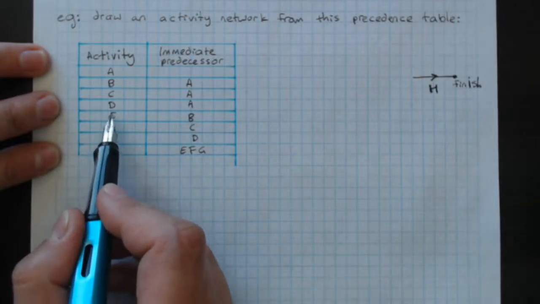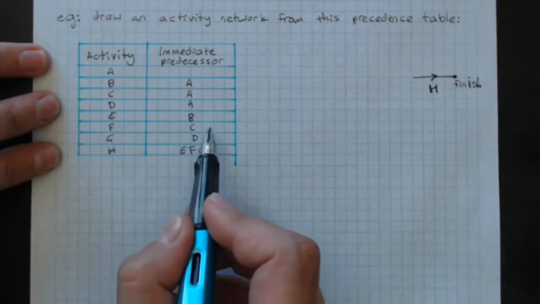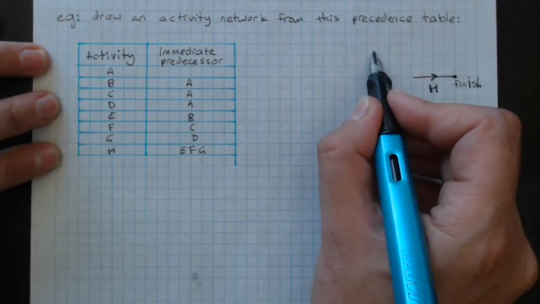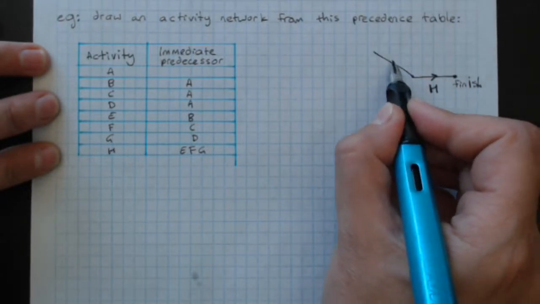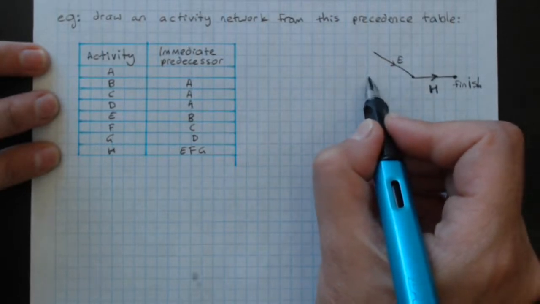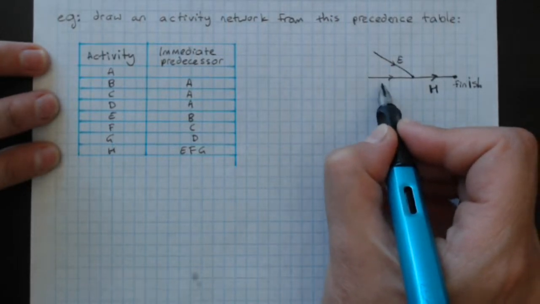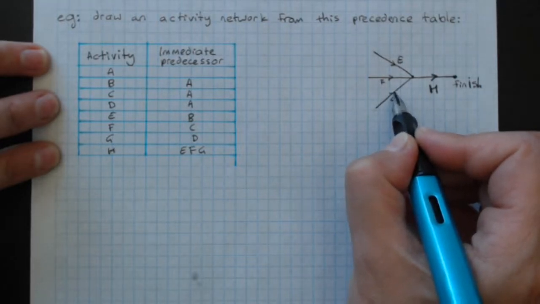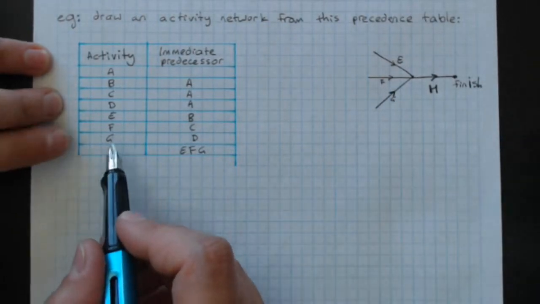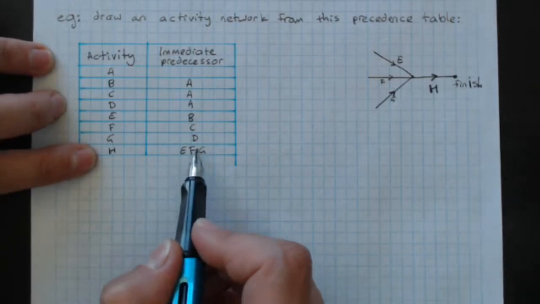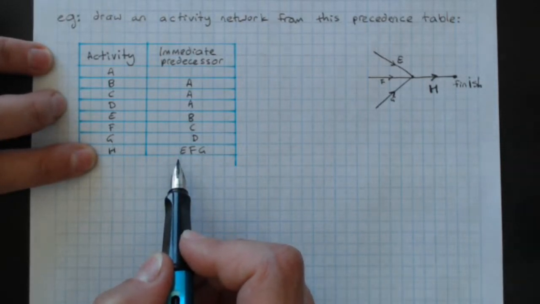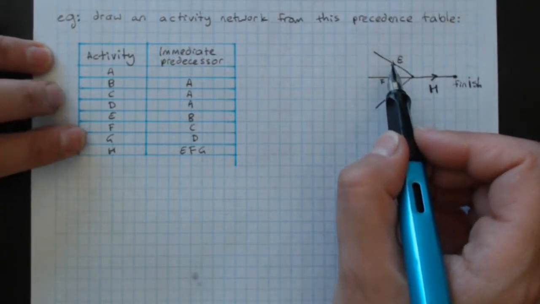E, F, and G all have different immediate predecessors, so we shouldn't get too complicated in there. We can just feed E, F, and G all into H. So H now has E, F, and G feeding into it because they have to be done before H can happen. Then we look at each of these.